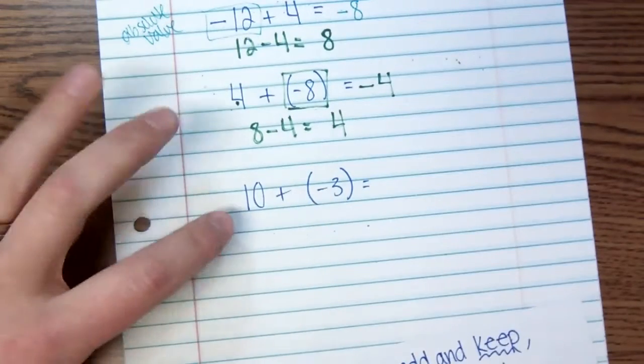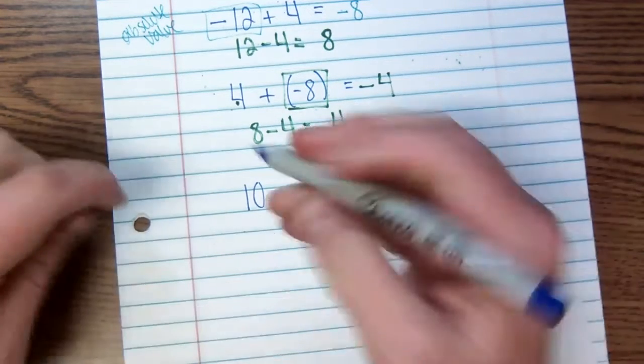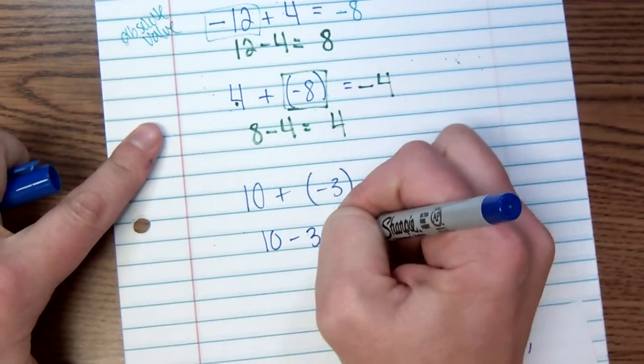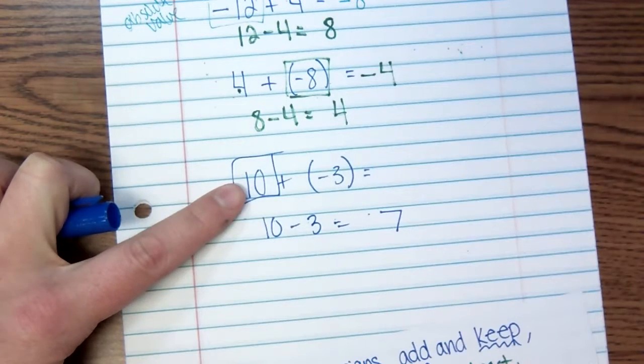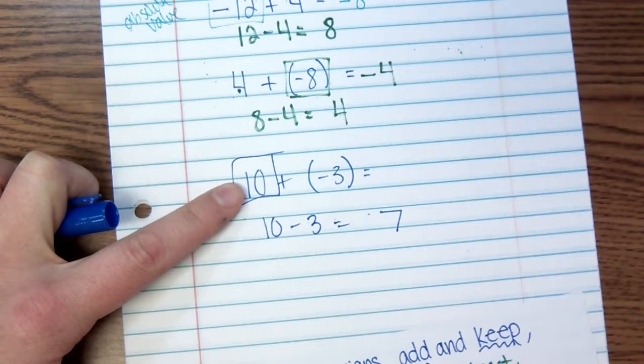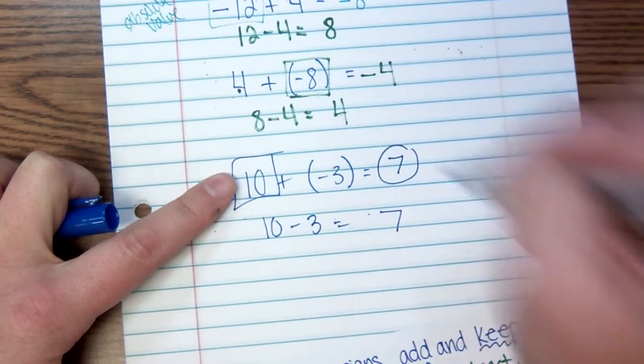Here's another one. Same signs add and keep. Different signs subtract. So I've got 10 minus 3, which is 7. Keep the sign of the bigger number. Aha, this 10 is the bigger one. It's going to beat the negative 3. And this is a positive number. So my answer is going to be positive. I'll just keep it 7.